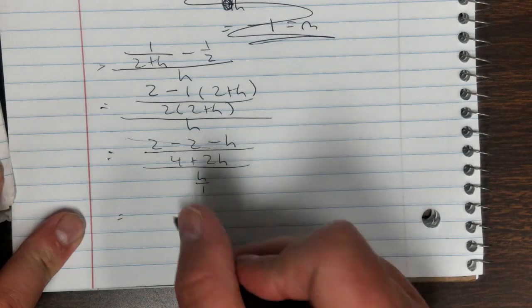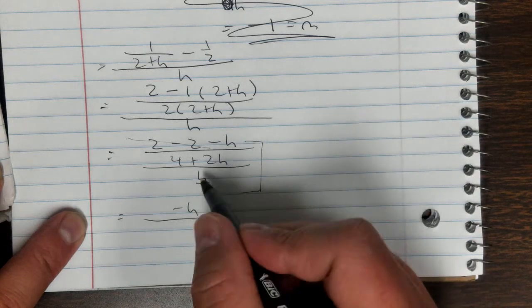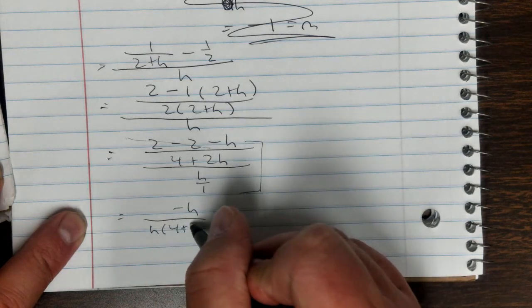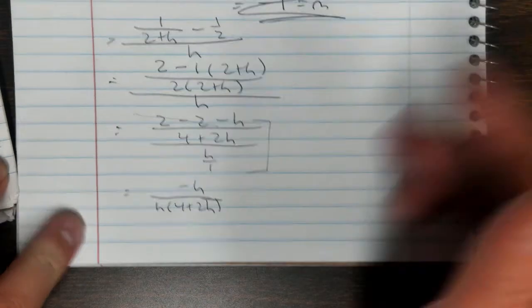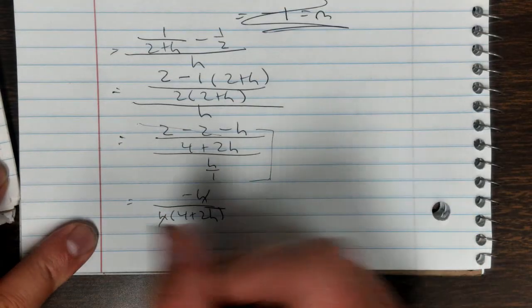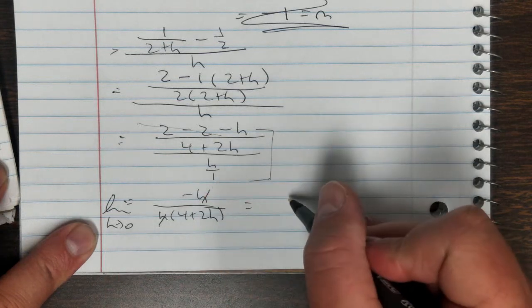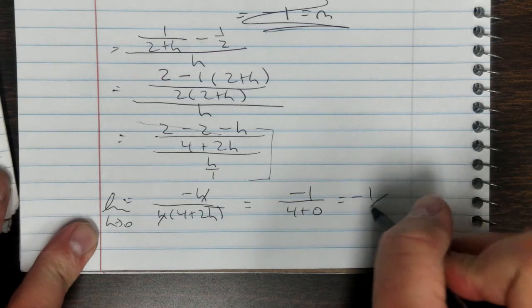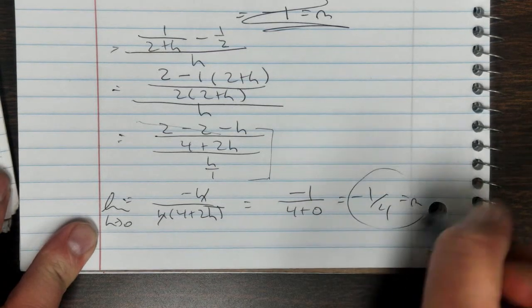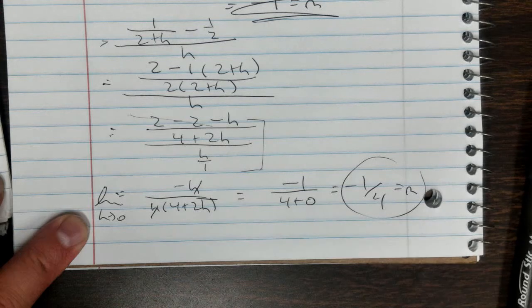You have negative h on top, and you have h times 4 plus 2h on bottom. And then this cancels. You do your limit, h approaches 0, and that would give you negative 1 over 4 plus 0, so you get negative 1/4 for your slope. Okay, so I finally got there.